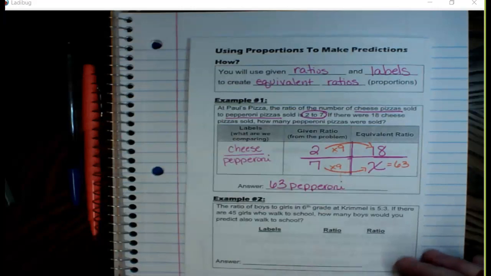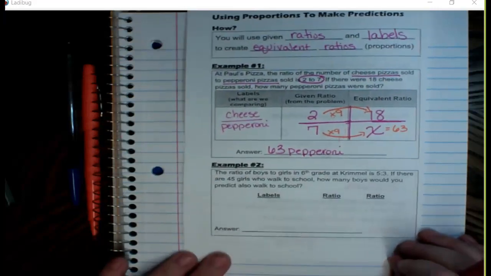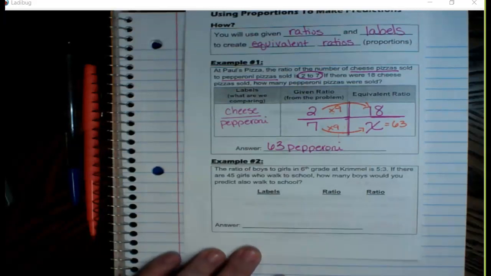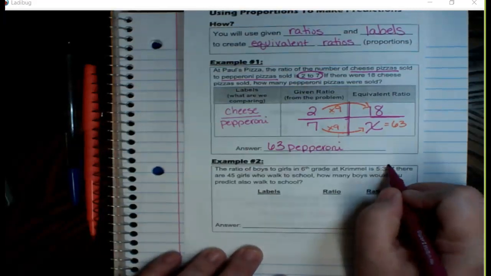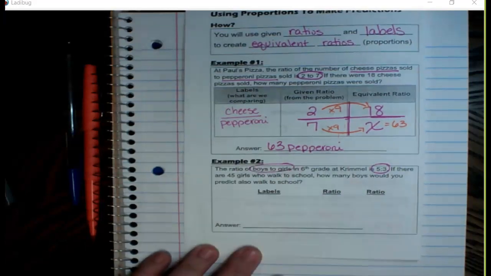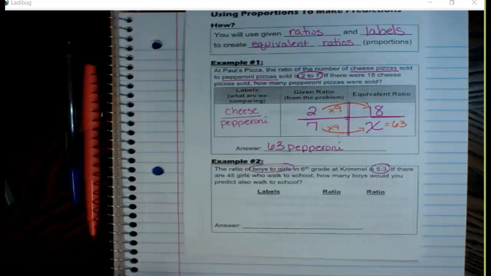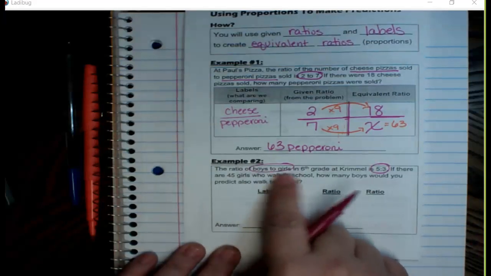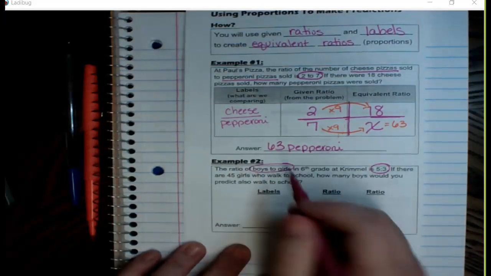All right, let's look at example number 2. The ratio of boys to girls in the 6th grade at Krimmel is 5 to 3. Oop, there's a good ratio right there. And it's a ratio of boys to girls. If there are 45 girls who walk to school, how many boys would you also predict walk to school? All right, so what are we talking about in this problem? What are we comparing? Boys to girls. All right, I'm going to write it just like this.